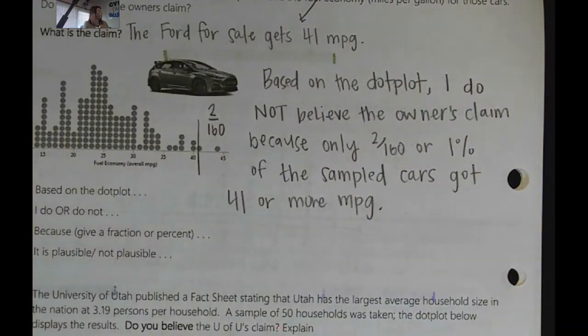That's the 10-minute bell. I mean, is that the 5-minute bell? That's the 5-minute bell.